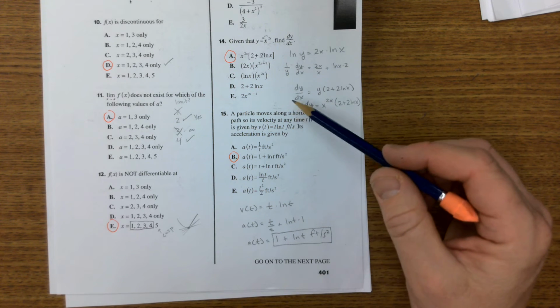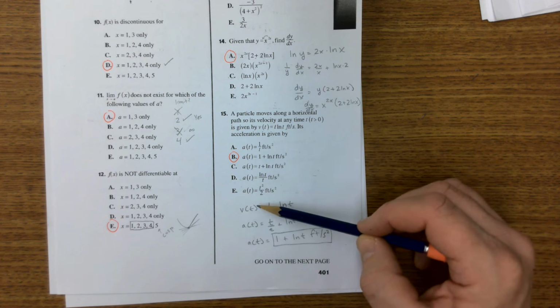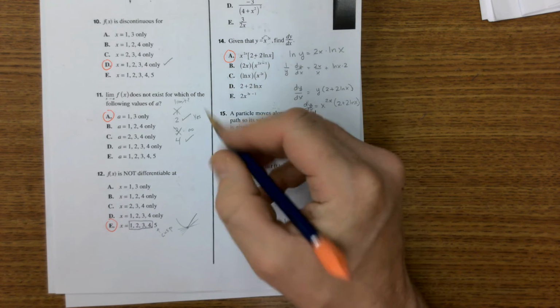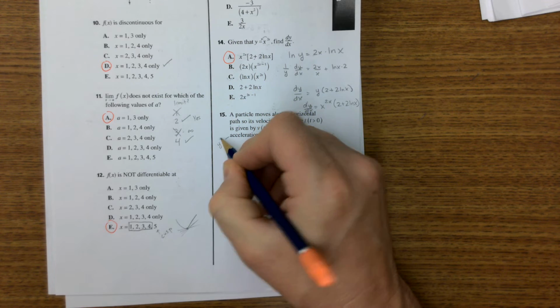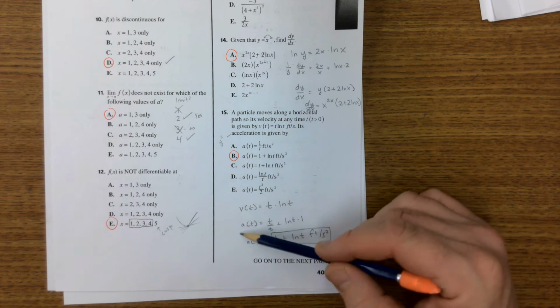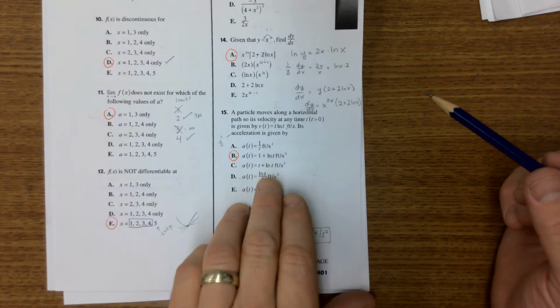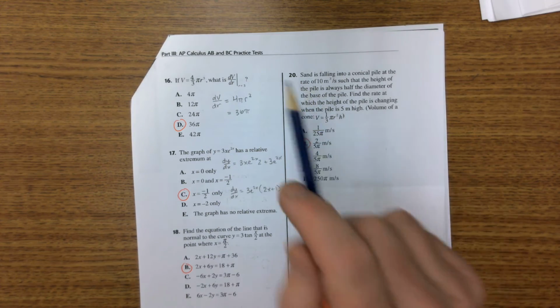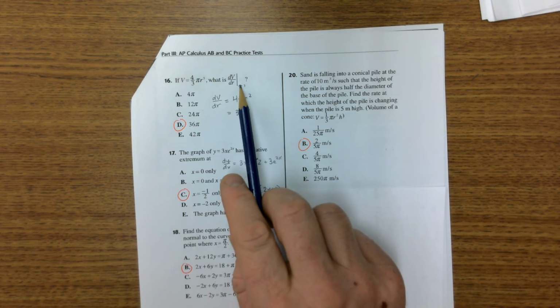Kind of a trick problem here. They're starting you with velocity. So if you want acceleration, all you have to do is take one derivative. Usually acceleration is the second derivative. However, we're starting with velocity, so we only have to go down one derivative to find the acceleration. Number 16, take the derivative, plug in 3.